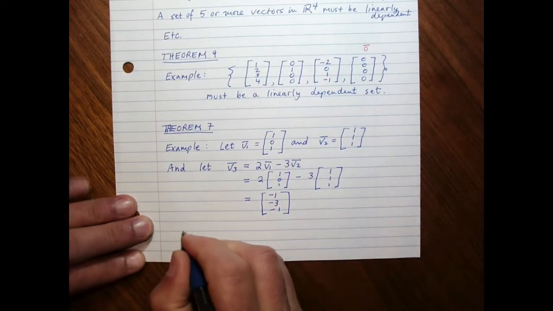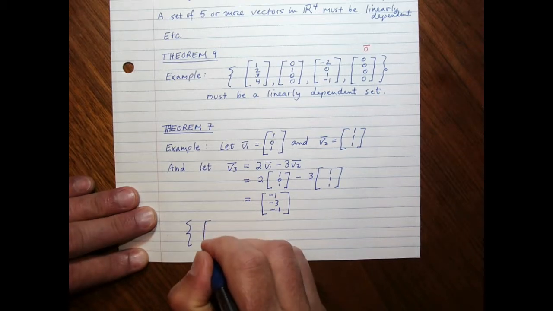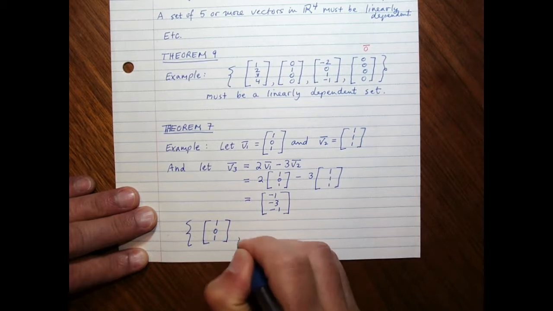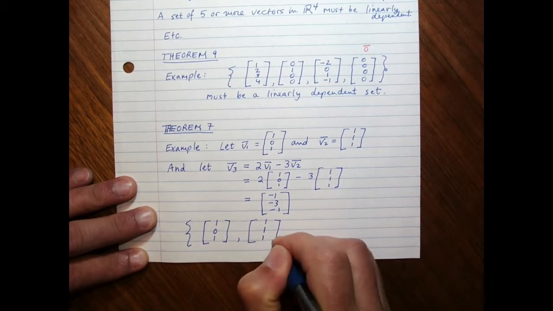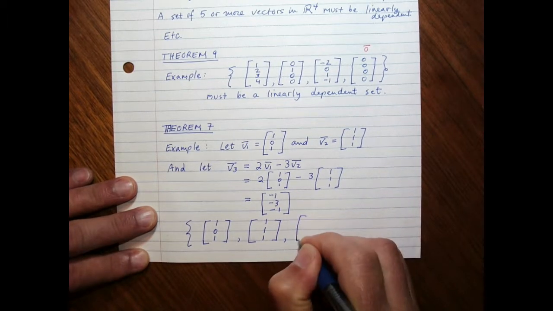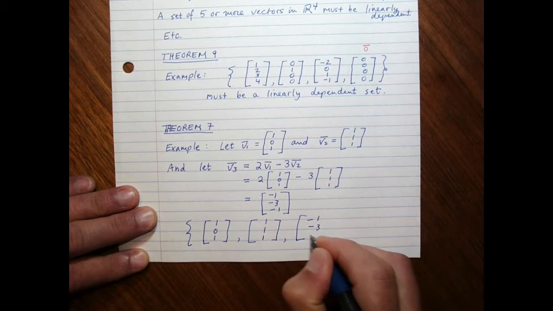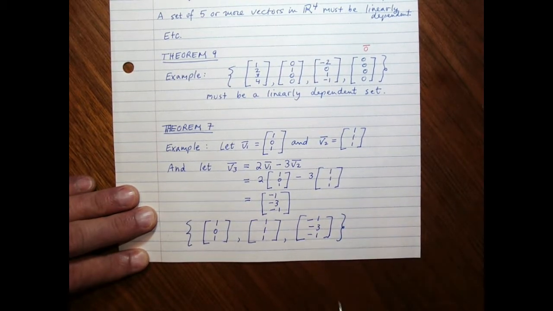Now, just suppose I looked at this set of vectors, v1, v2, and v3. 1, 0, 1, that's v1. 1, 1, 1, that's v2. And now I'm going to add to my list negative 1, negative 3, negative 1, that's v3.